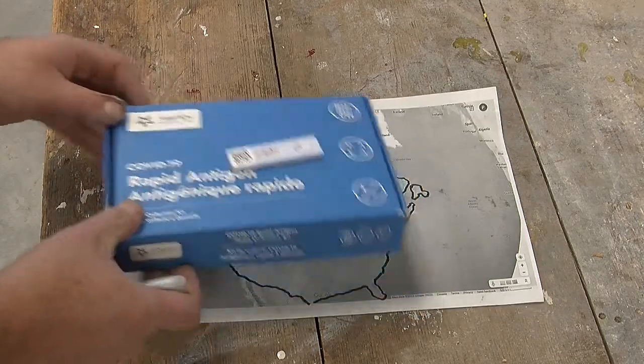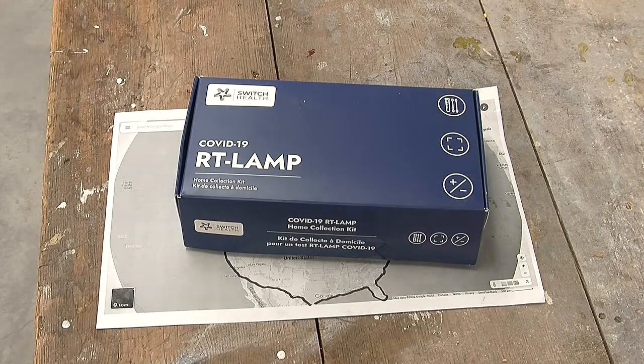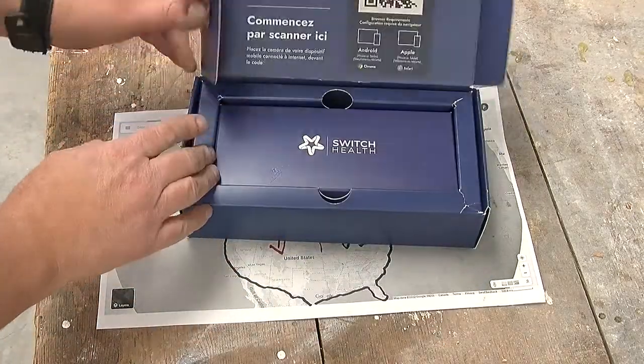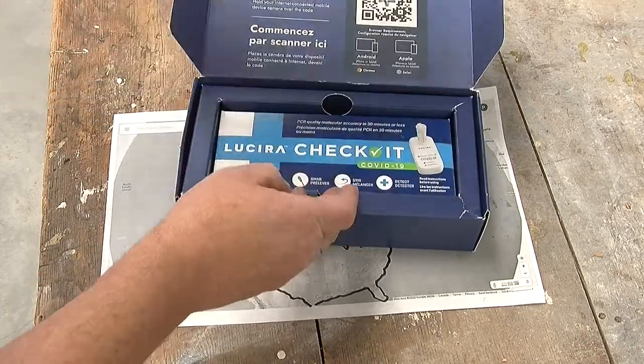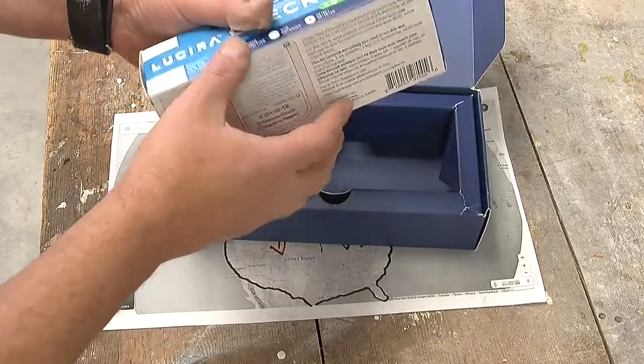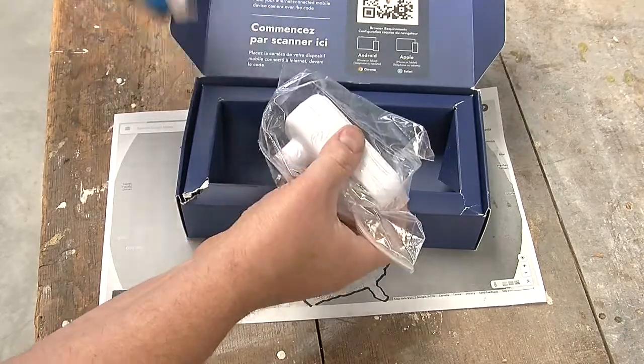But the really interesting test is this one, and as I said, it is the LAMP test. What it stands for is loop-mediated isothermal amplification, and the RT part is reverse transcription, which is apparently used to make the test work on RNA from the coronavirus as opposed to DNA. Now, the amplification part is what is required to go into Canada, and normally you would use a PCR test where you'd send your stuff off to a lab and get the results a day later.